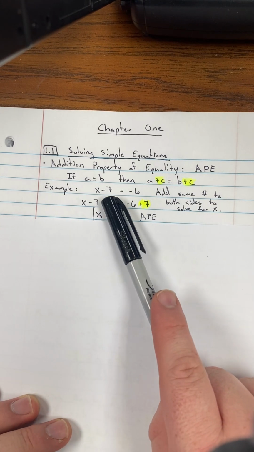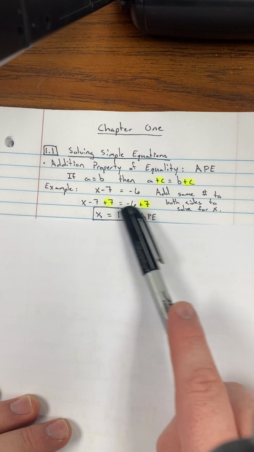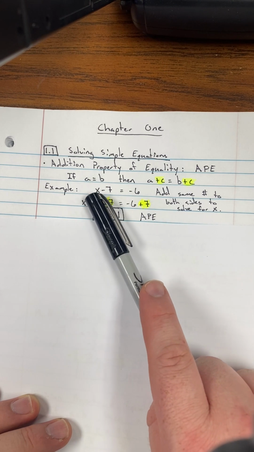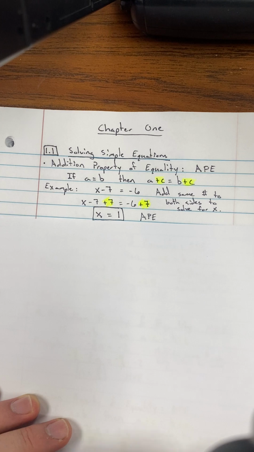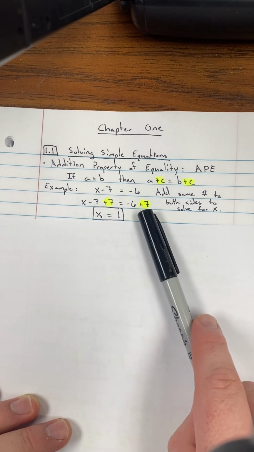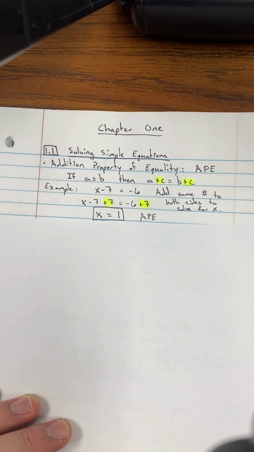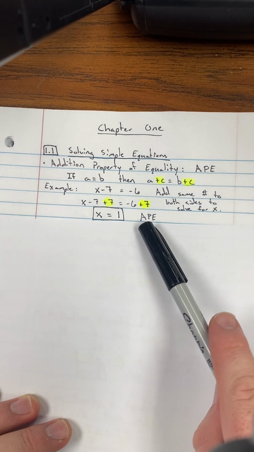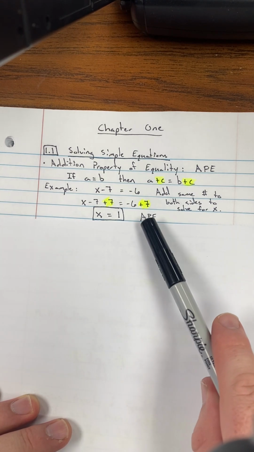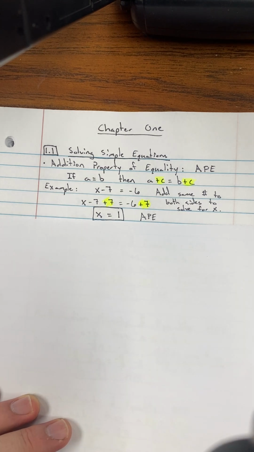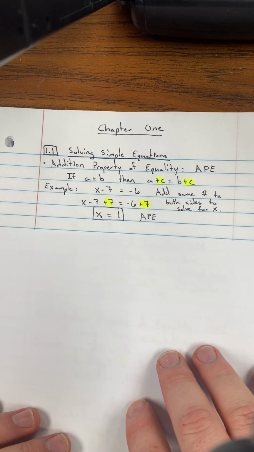So we're going to do that here as well. So the value that we're going to add to both sides is 7, because if we add 7, it cancels out this minus 7, leaving x by itself, and then we just solve the other side, equals 1. Now I want to put APE at the end to say what method I used, what property.